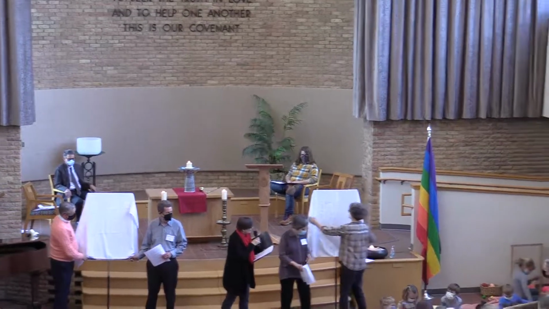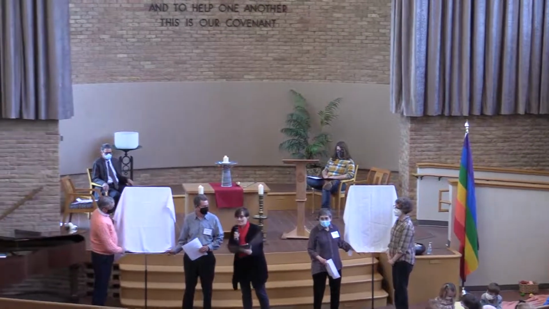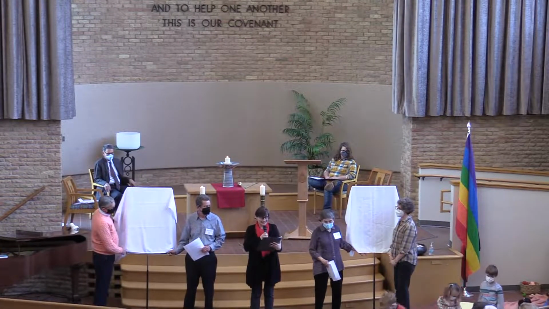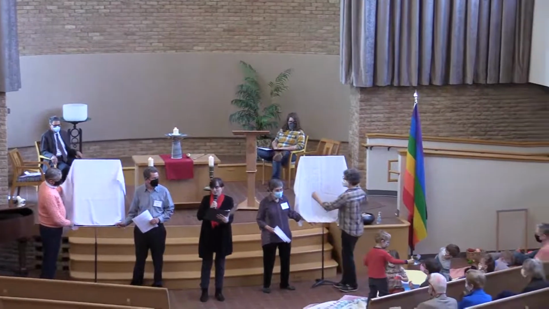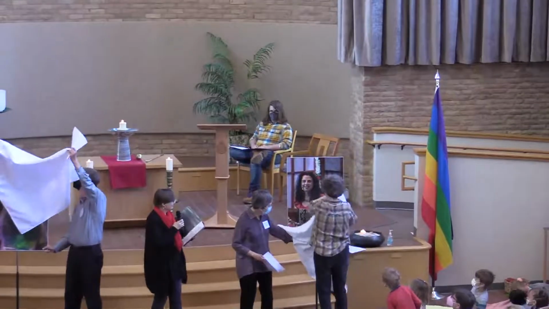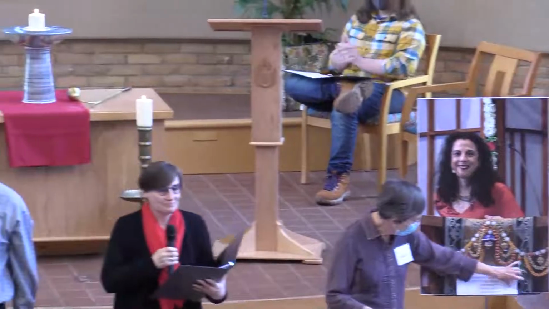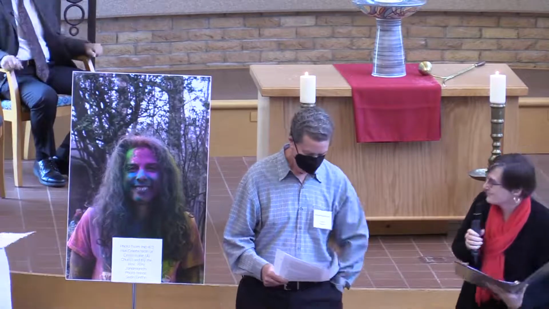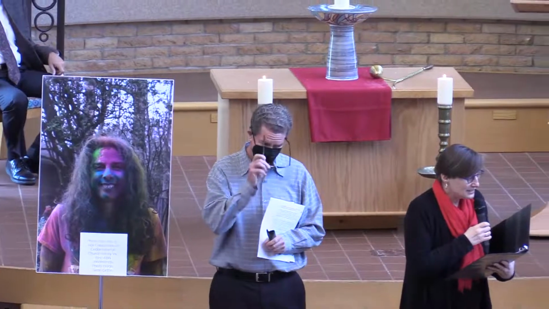The one on the left, don't do it yet, the one on the left is the before photo, and the one on the right is the after photo. So, we are proud and excited to present to you our ministerial candidate, the Reverend Katie Romano Griffin. Go ahead. They are photos of our potential new minister.